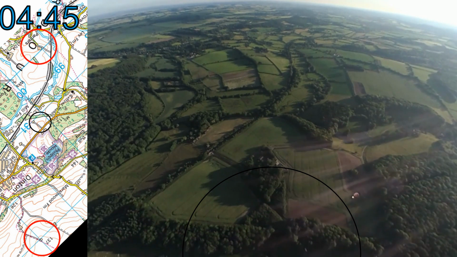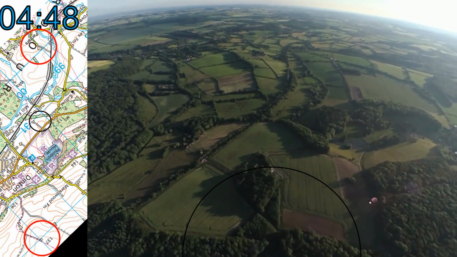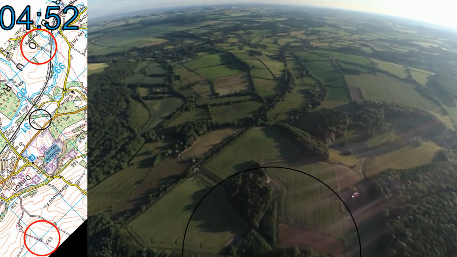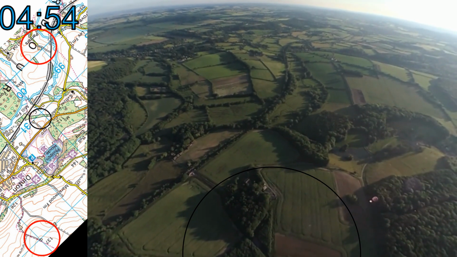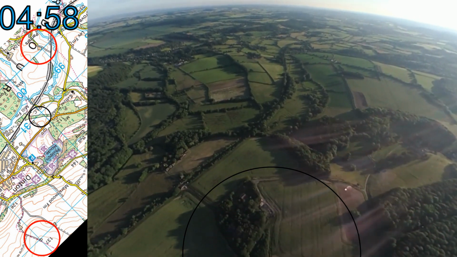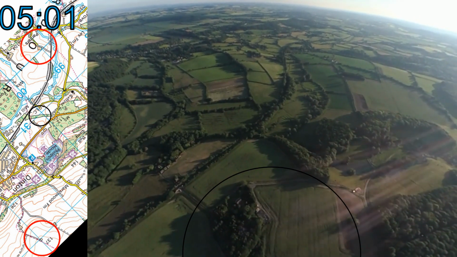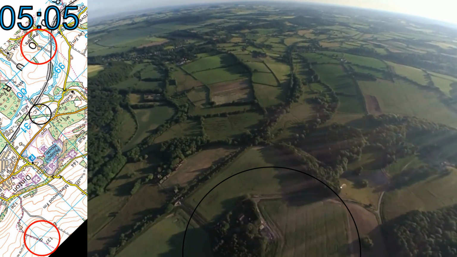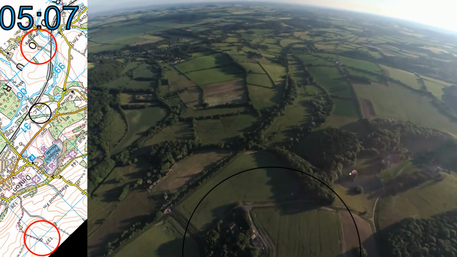Looking ahead, I'm looking for the railway to go across my track and then parallel my track. So I'm going to fly towards that. You can always see a line of trees on the ridge line, casting some quite big shadows because the sun's quite low. So I'm going to be aiming just to the right hand side of those, and I should be over my target around about 7 minutes and 25.